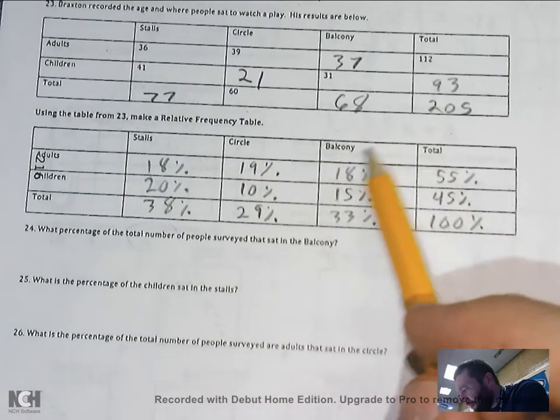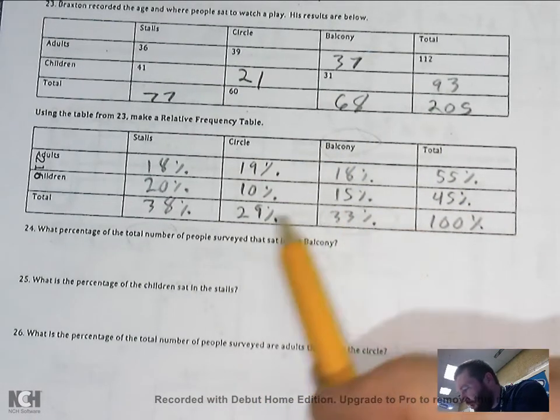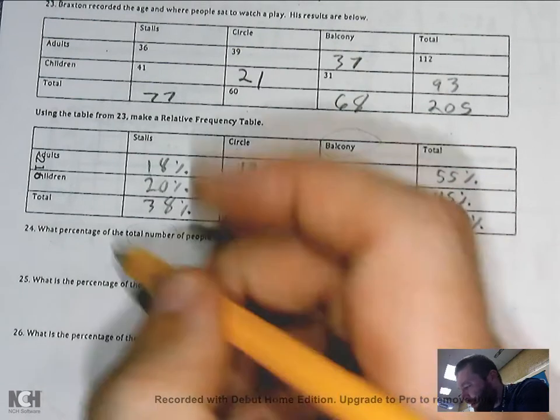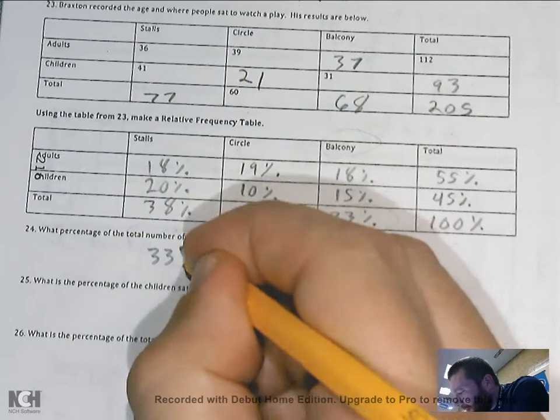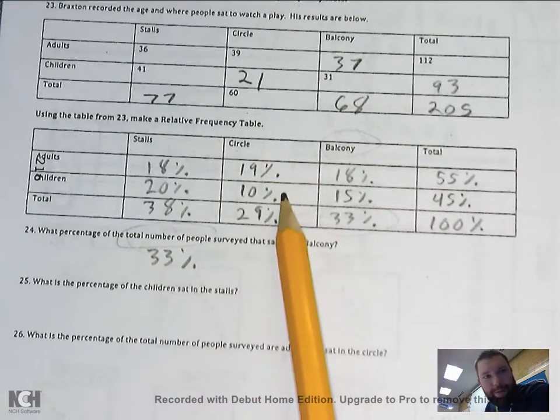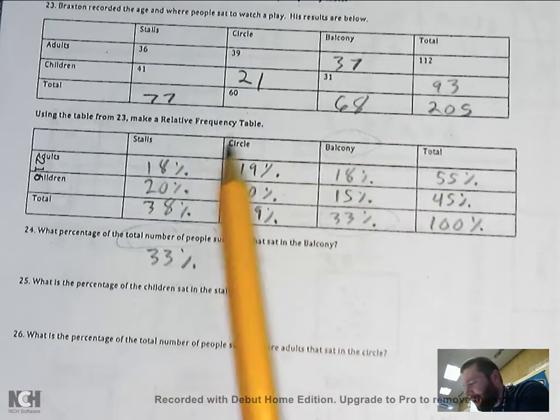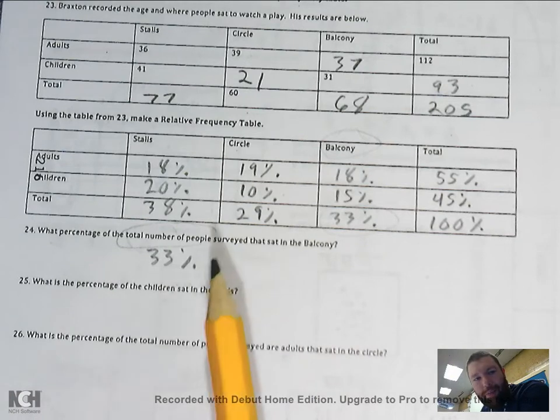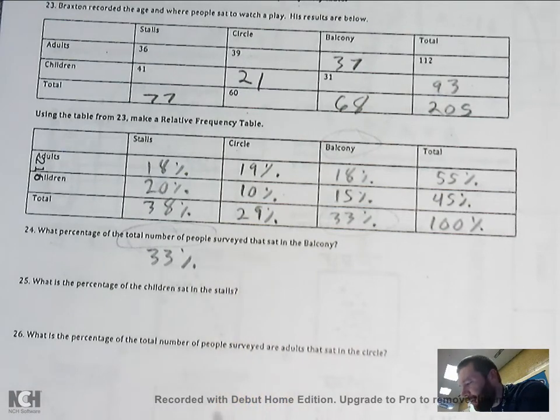So here's all the people that sat in the balcony. Total number would be 33%. So anytime it asks me for the total number of people surveyed, I can just look at my relative frequency table. If it asks me something more specific than that, I need to make a new percentage, basically.